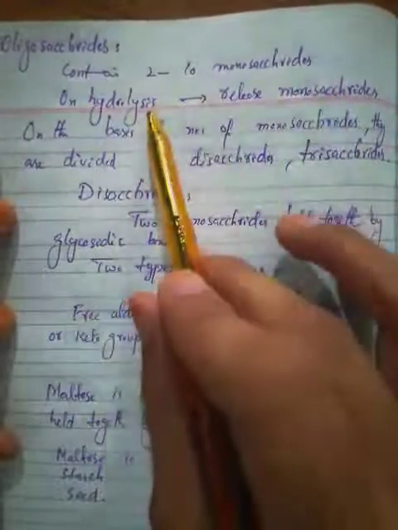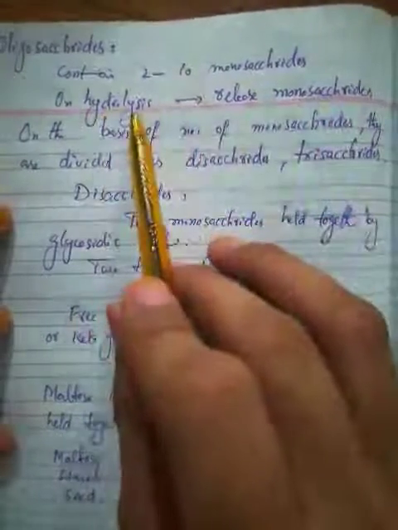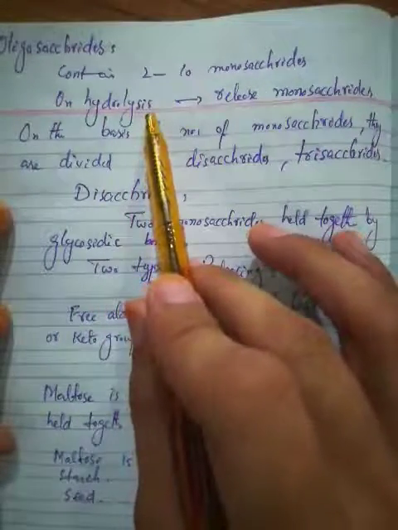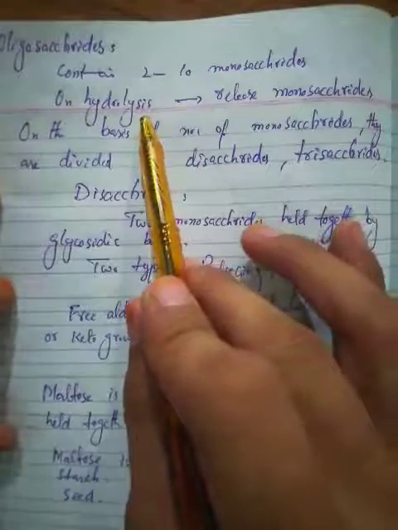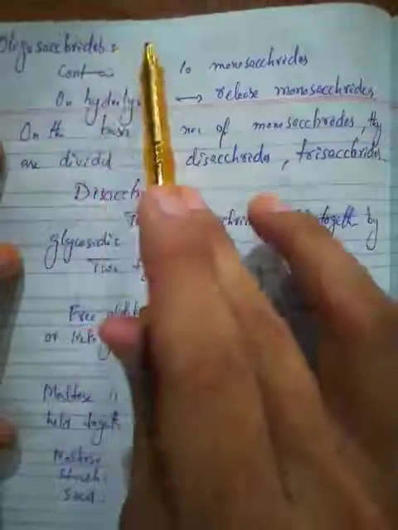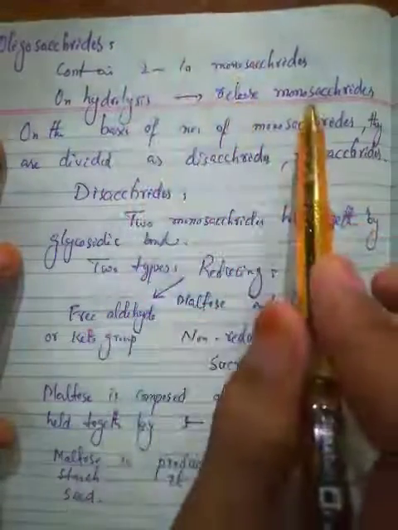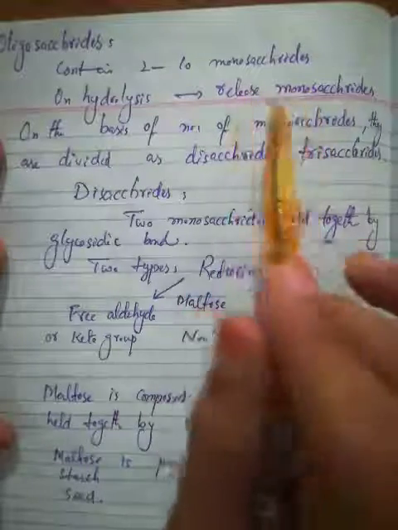On hydrolysis, oligosaccharides release monosaccharides. Hydrolysis is a process in which larger molecules break down into smaller molecules with addition of water. So on hydrolysis, oligosaccharides, larger molecules, release smaller molecules, their building units, that is monosaccharides.